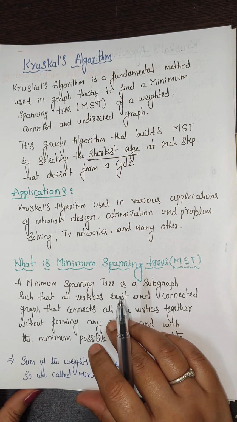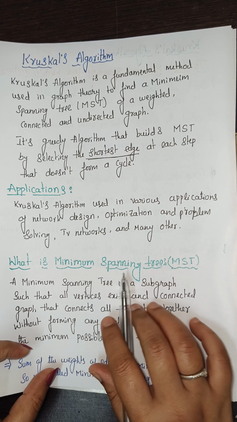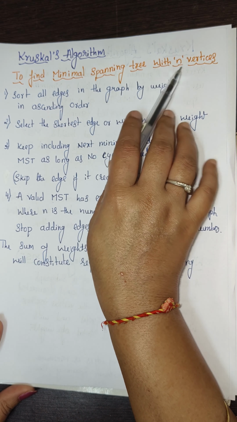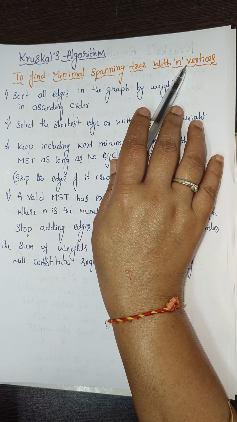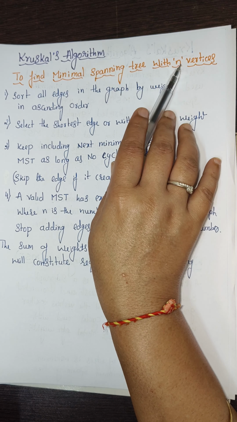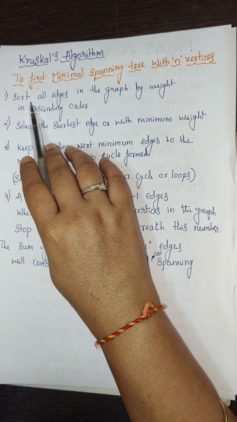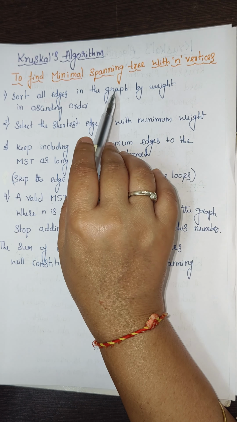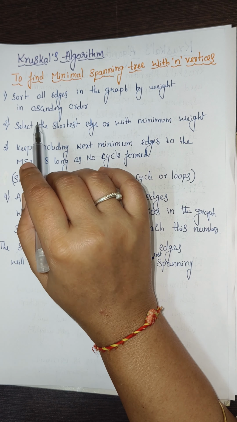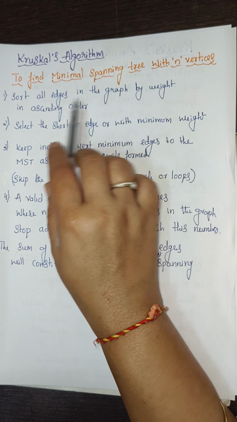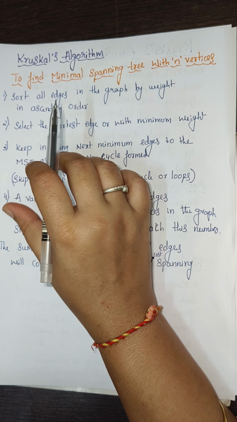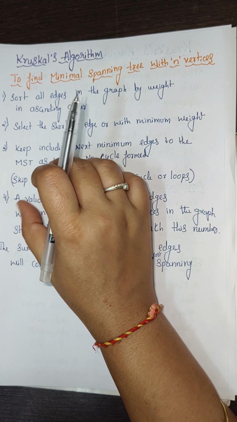Now we'll see the steps for solving the minimum spanning tree. To find the minimum spanning tree of a graph with n vertices, remember that the number of vertices is n. First step: we have to sort all the edges of the graph according to weight in ascending order. They will give the weights, and you have to write the edges in ascending order of weight.